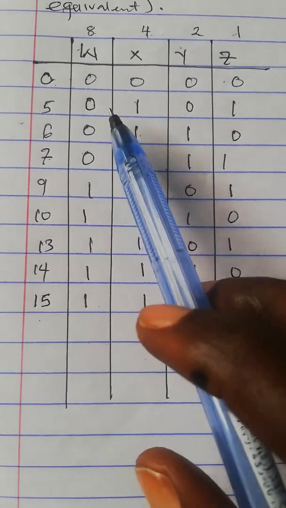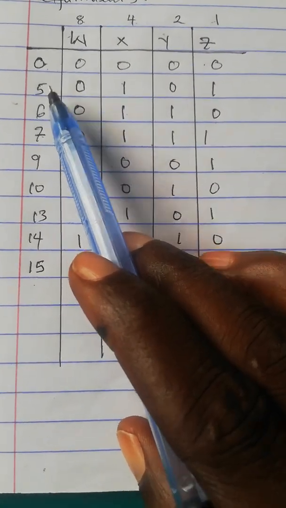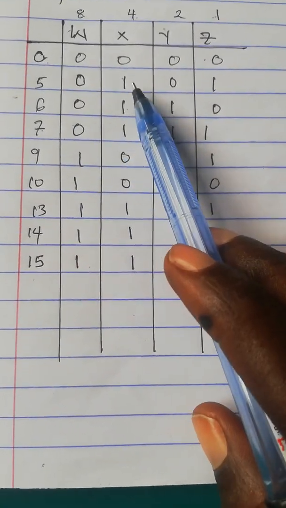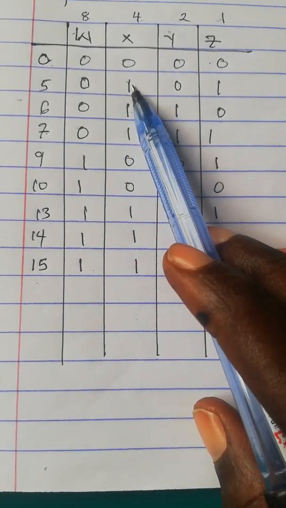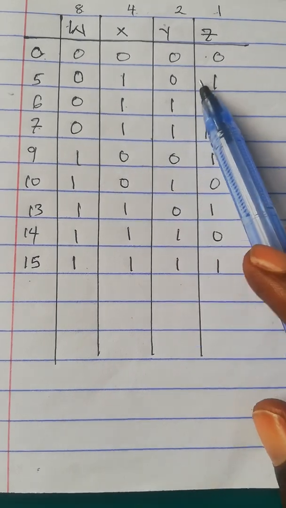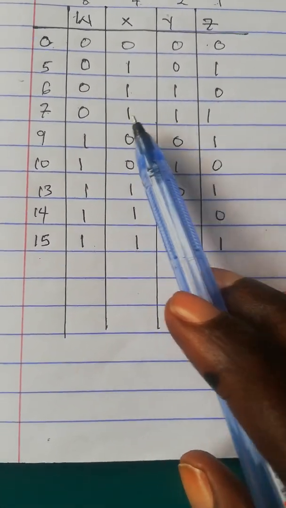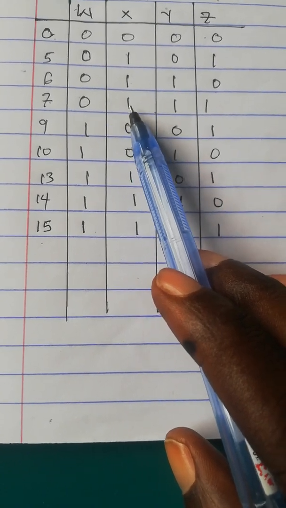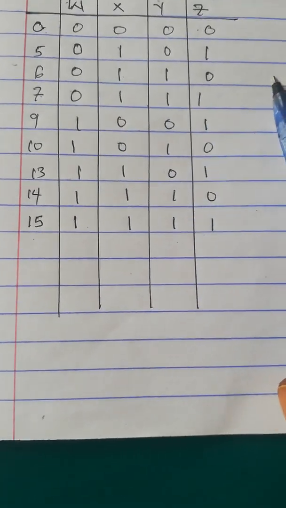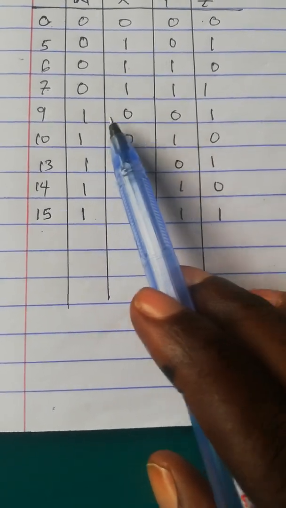For example, if we look at 5 and 6, they have the same number of 1s. This one has 1, 1, so two 1s. This one also has two 1s. 7 has 1, 2, 3, three 1s. You leave 7 out and find another one that has the same number of 1s.